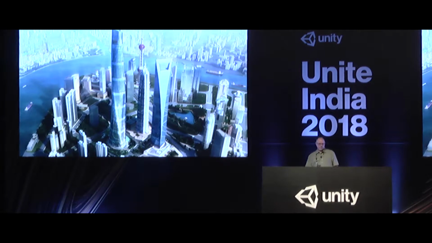And then you start looking at buildings like this. This is the Shanghai Tower. It's going to be the second highest building in the world. All that is contained in one BIM database. Can you imagine how much data that is?